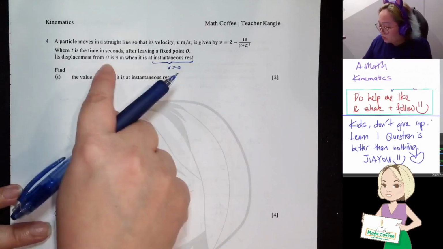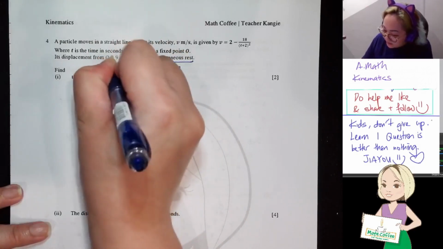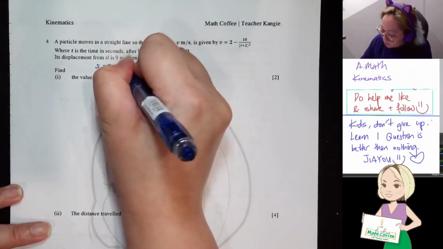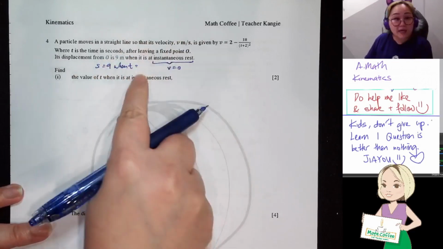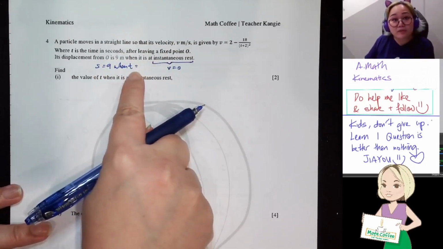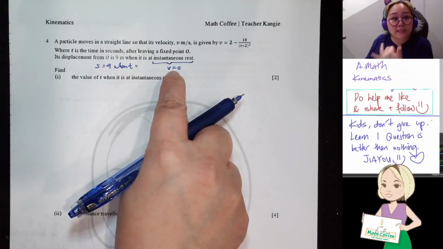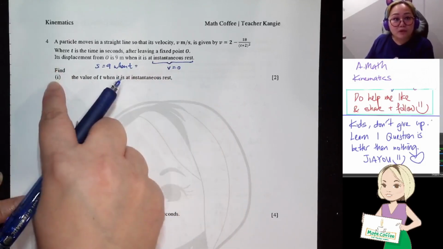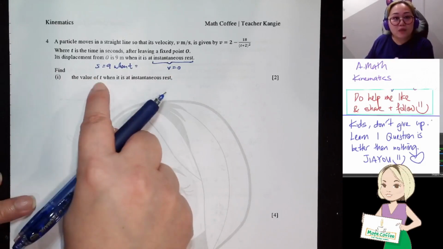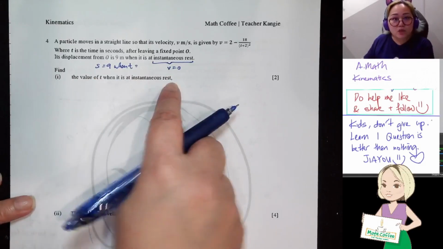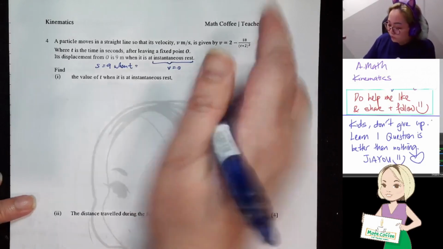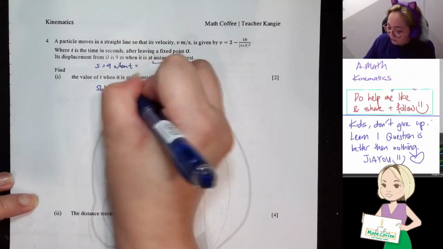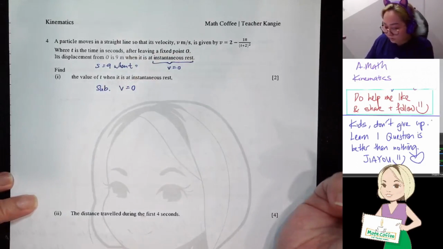So now they are trying to say that s equals 9 when t equals, I still don't know yet, because I need to find out what t is first when v equals 0. Then I can put it here. So over here, in part 1, they said find the value of t when it is at rest. So I need to let v equal 0, so we sub v equals 0.